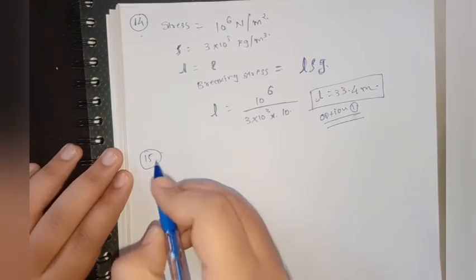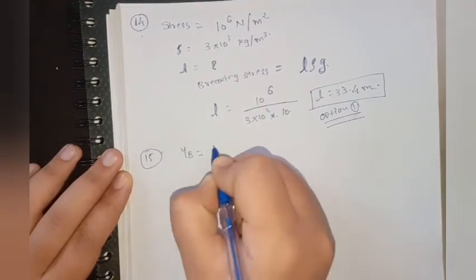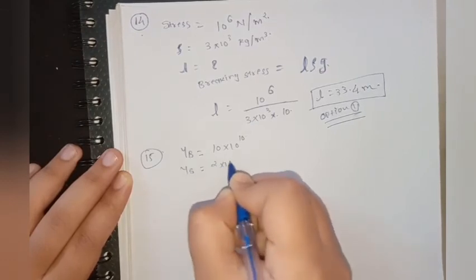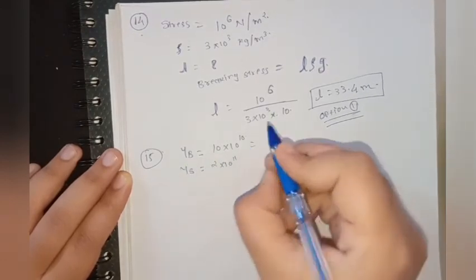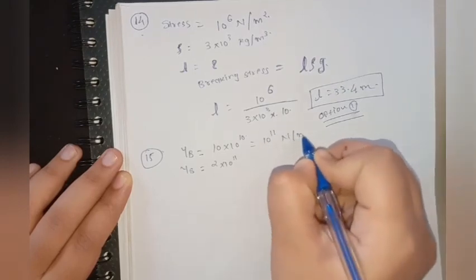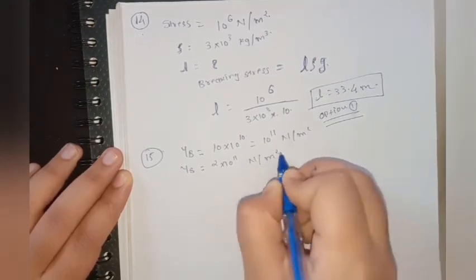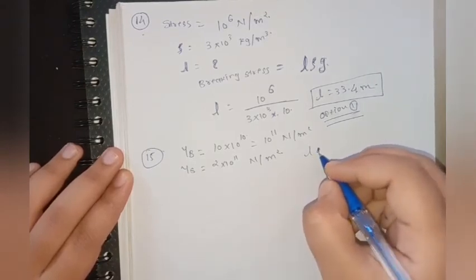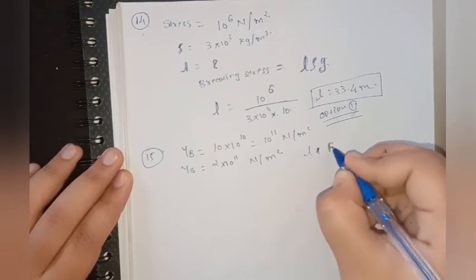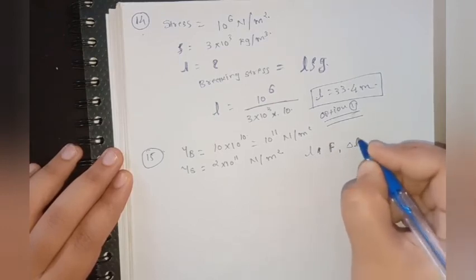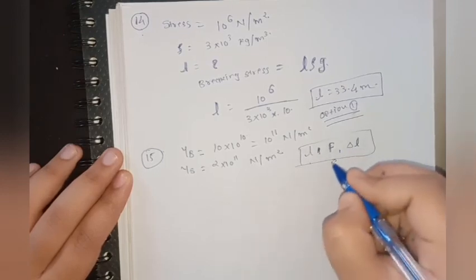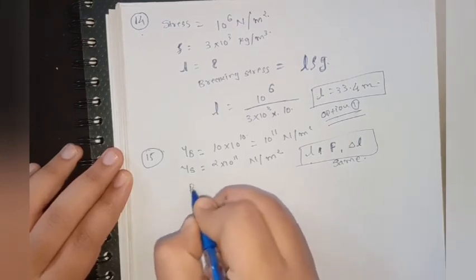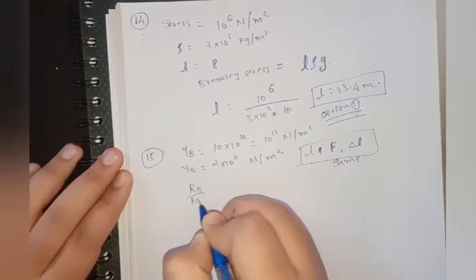In question number 15, the Young's modulus of brass is given as 10 into 10 power 10 and that of steel is given as 2 into 10 power 11. Young's modulus of brass can be written as 10 power 11 Newton per meter square. They both have the same length, the same forces applied and are extended by the same amount. So all these three quantities are the same. We want to find the ratio of radii of brass to the radii of steel.